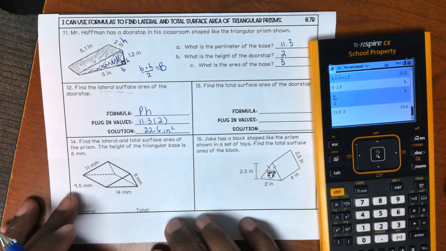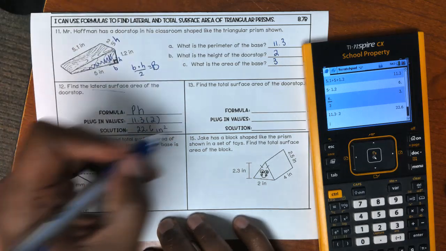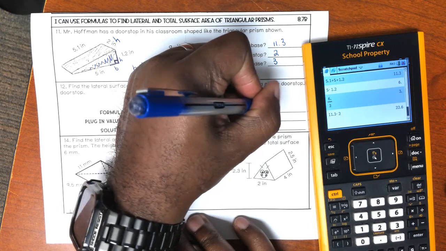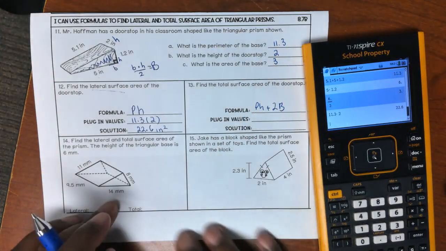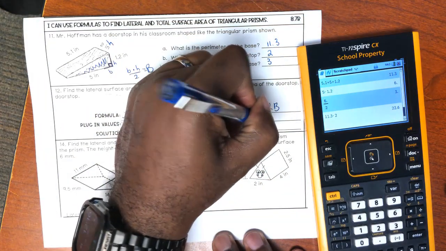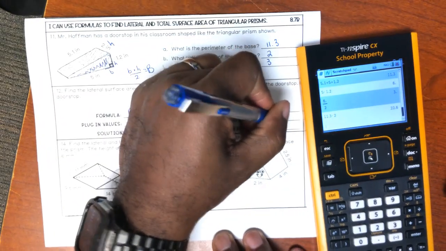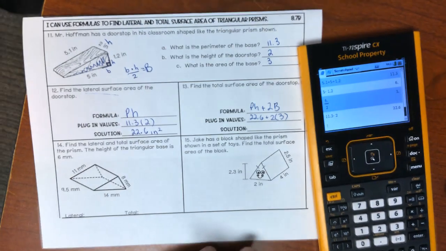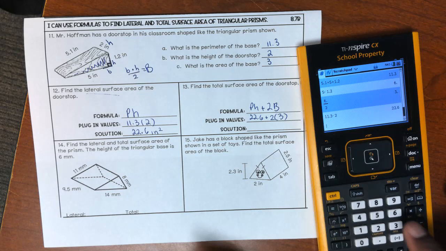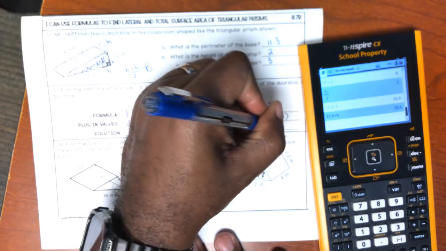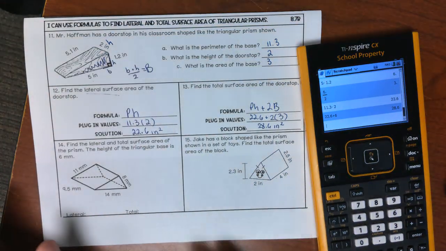Okay? For total surface area, all we do is add lateral surface area plus the 2B, so Ph plus 2B, which is the area of my two bases. So that's going to be 22.6 plus 2 times 3, which is the area of my base. Okay, so 22.6 plus 6 is going to be 28.6 inches squared, or square inches.